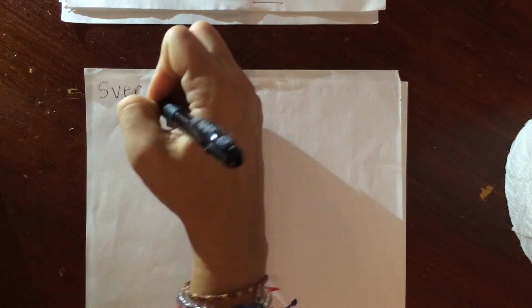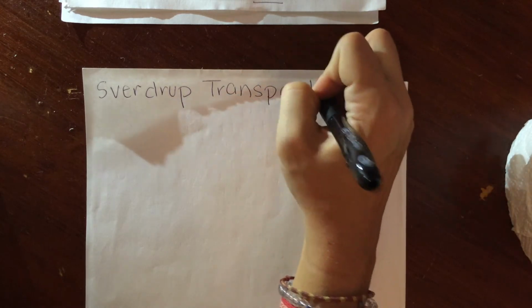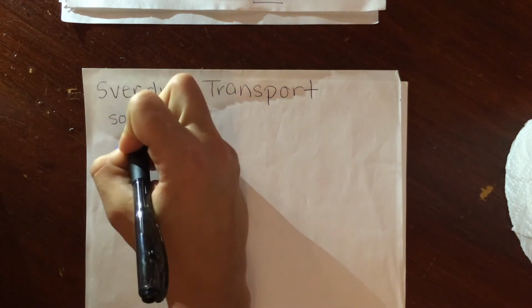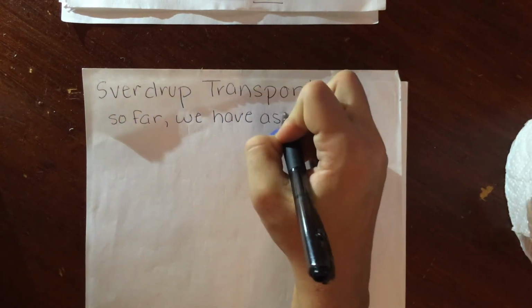Okay, our last topic for today is Sverdrup transport, which will incorporate both Ekman and some vorticity concepts that we have talked about so far, and we will derive the Sverdrup transport equation from the equations of motion and Ekman.